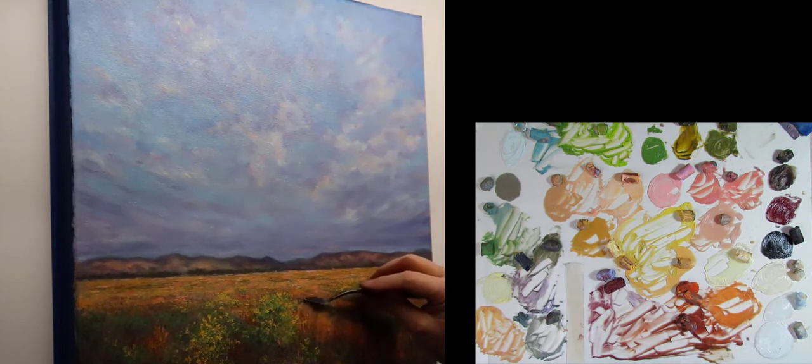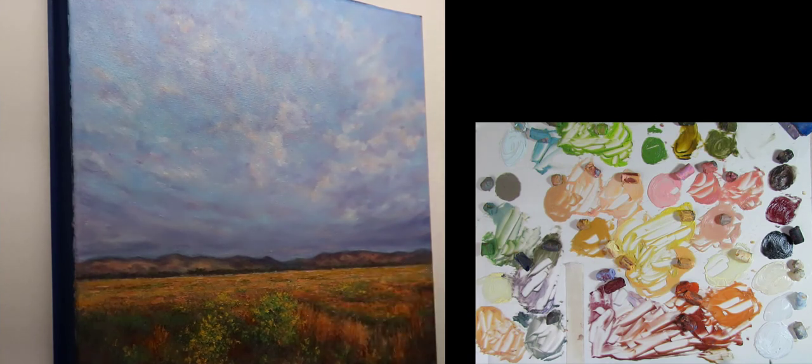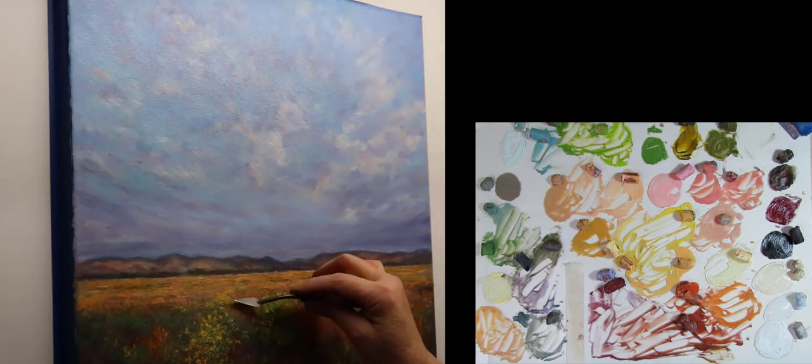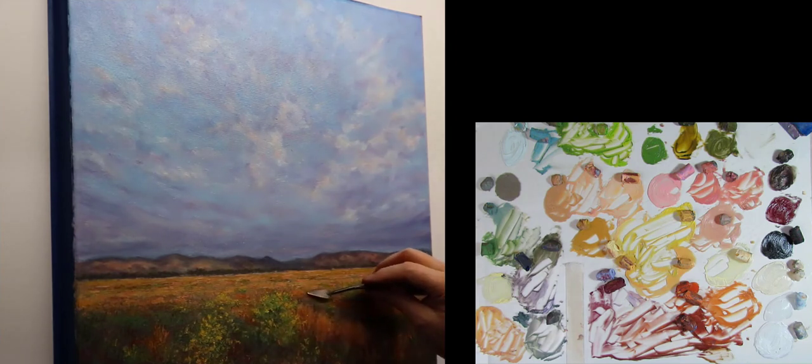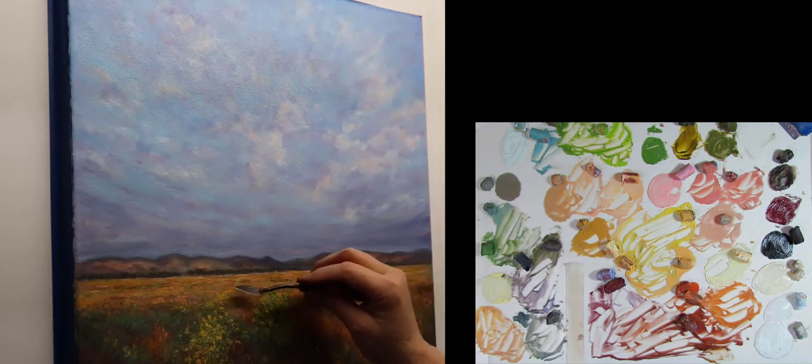And I'm going to just stick a little bit up in here just to give it a sense, not overwhelming, not gaudy or anything. We don't want that. But wherever there's a little bit of light, I can see putting that in there. So that's what I'm going to do.